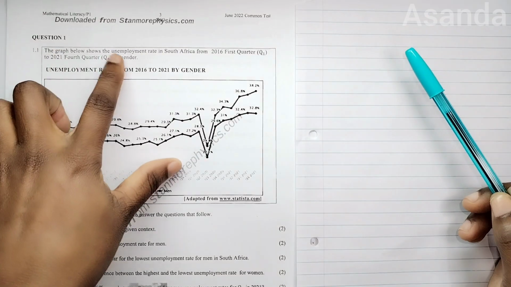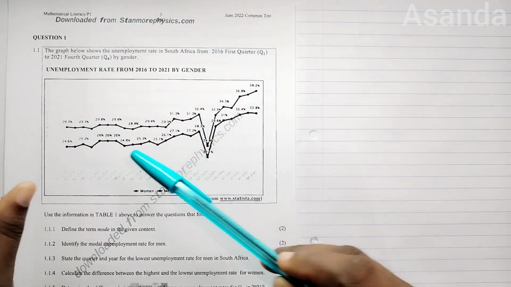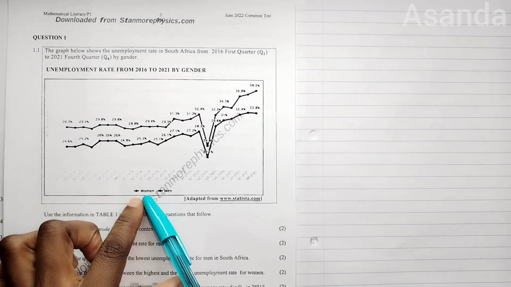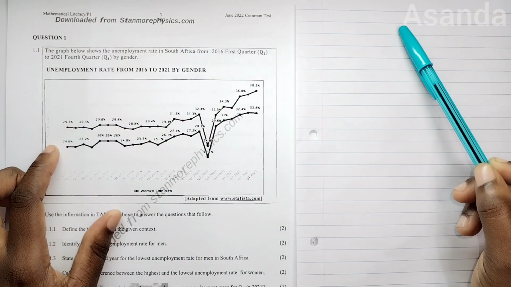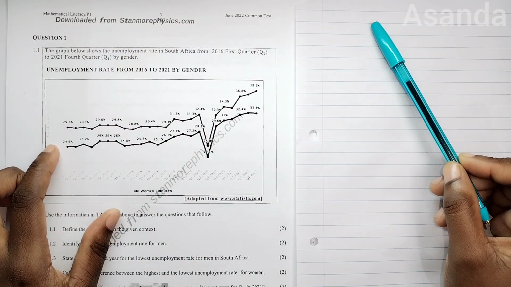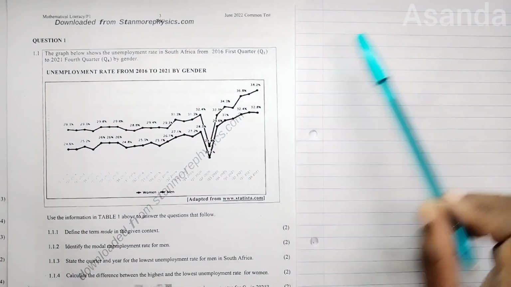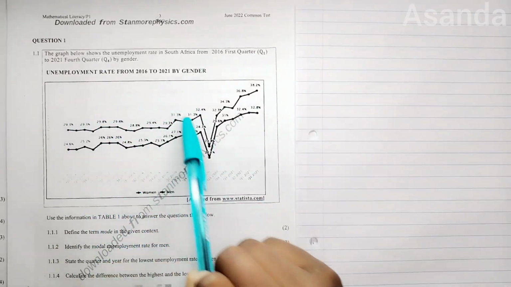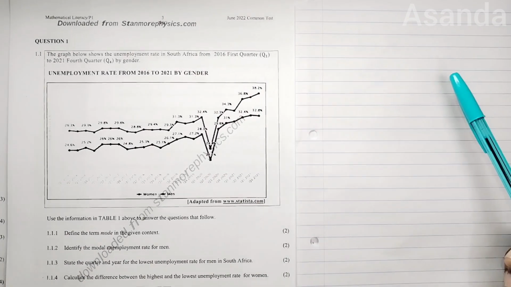We're also looking at gender, so they are separated into two genders. It is the unemployment rate for male and female, and they tell us that one is man and one is woman. But to tell you the truth, the graphs look the same to me. I wish they had labeled them. So the first one is women and the second one is men.